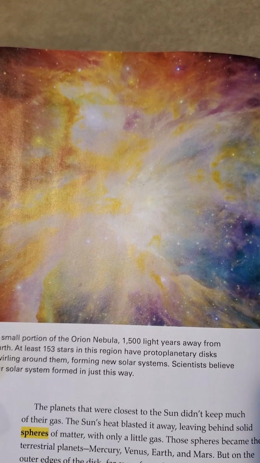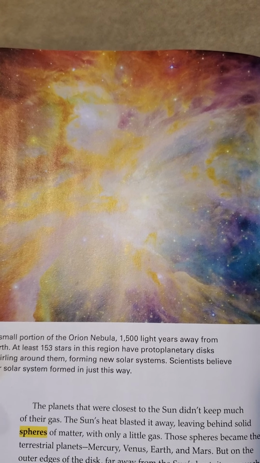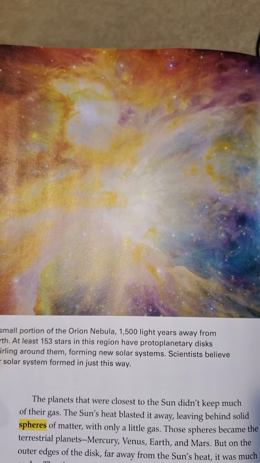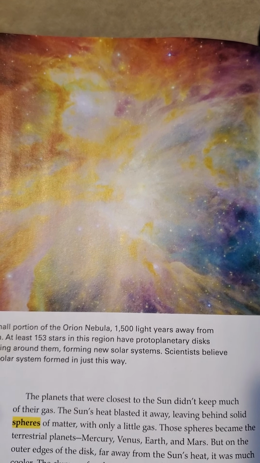But on the outer edge of the disk, far away from the sun's heat, it was much cooler. The clumps of rock and dirt there still had their thick layers of gas. They didn't burn away. The planets farthest from the sun became the gas giants: Jupiter, Saturn, Uranus, and Neptune.